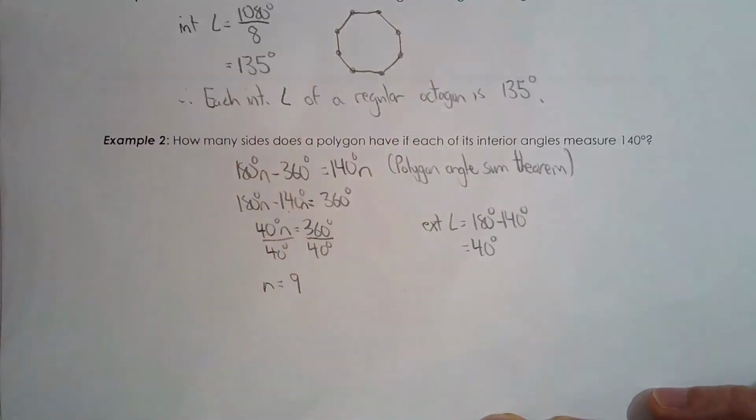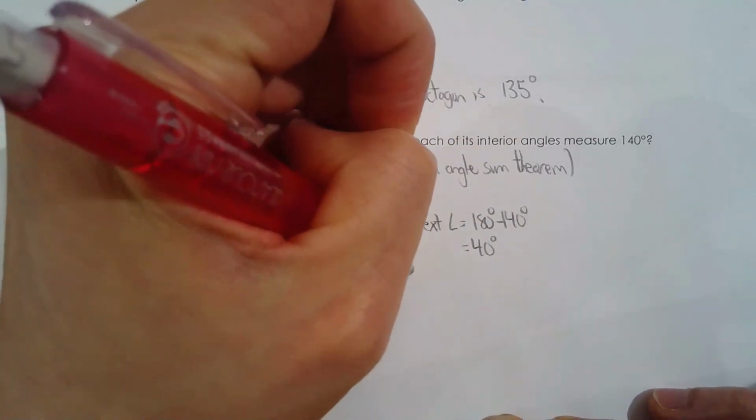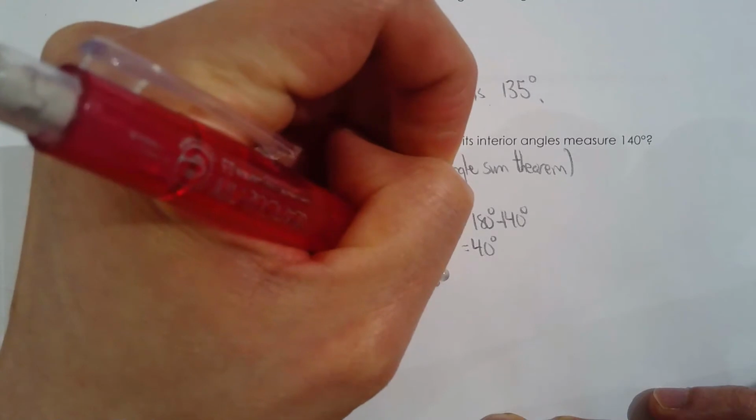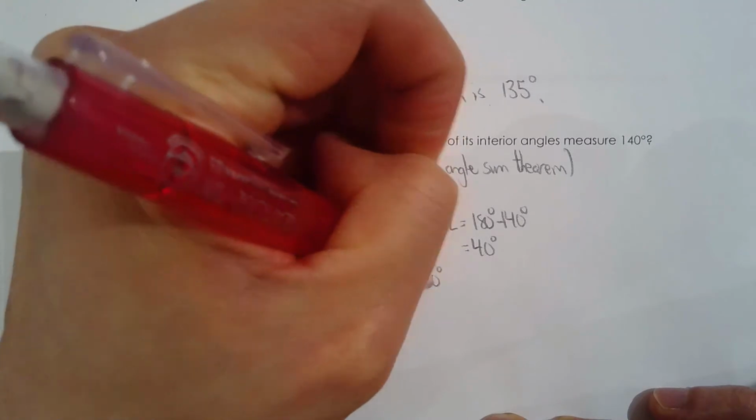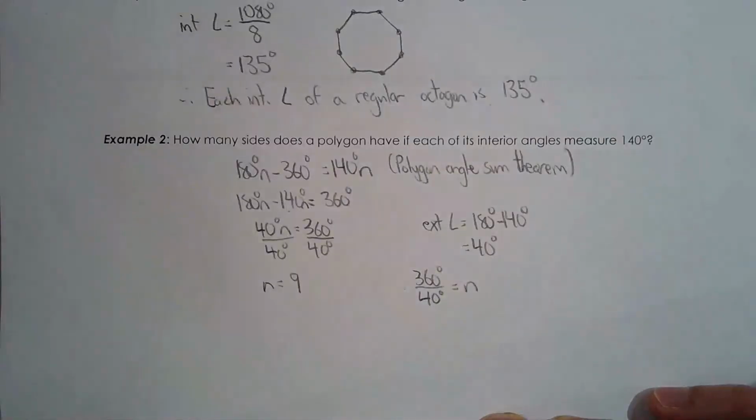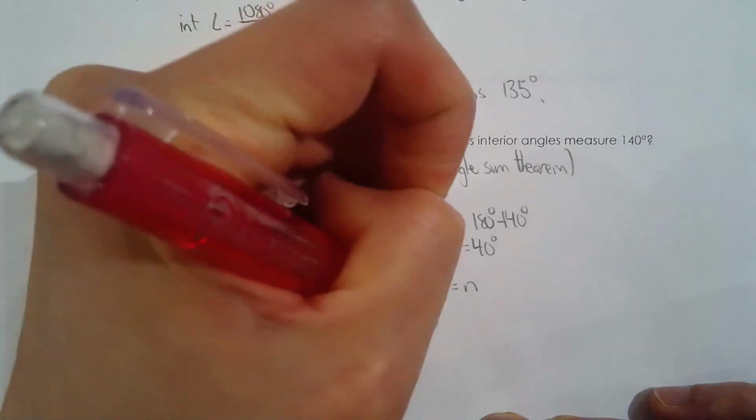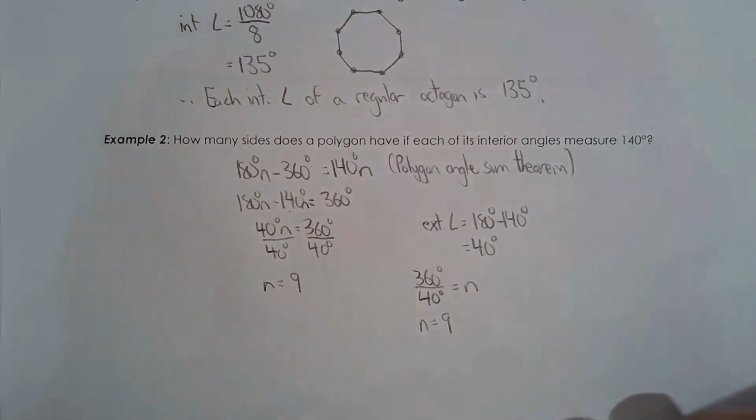So if I know that the exterior angle is 40 degrees, then guess what? The number of sides must be 360 divided by 40 degrees, the size of each exterior angle. So this is from the exterior angle sum theorem.